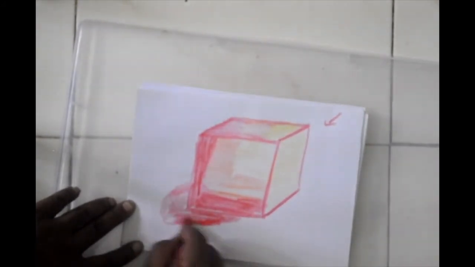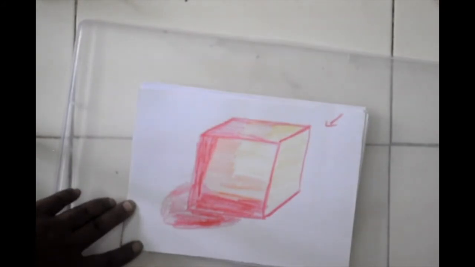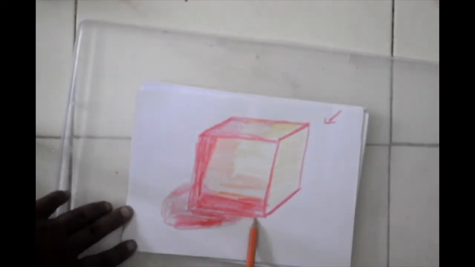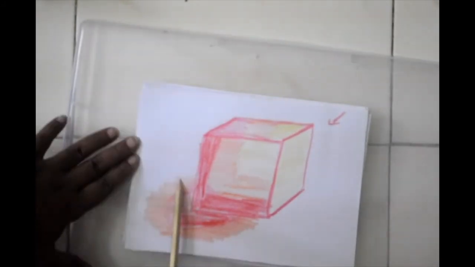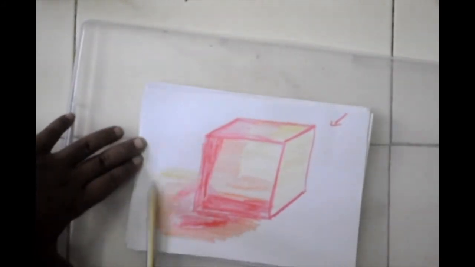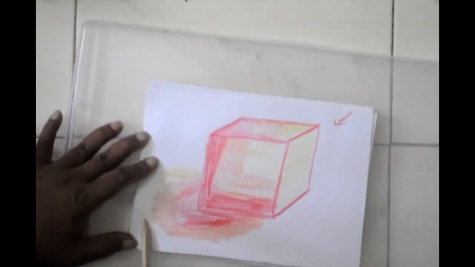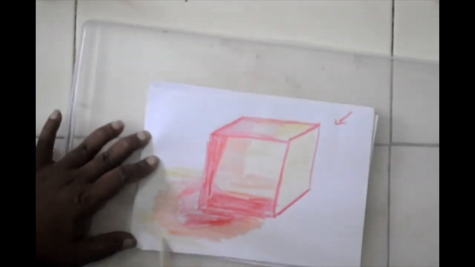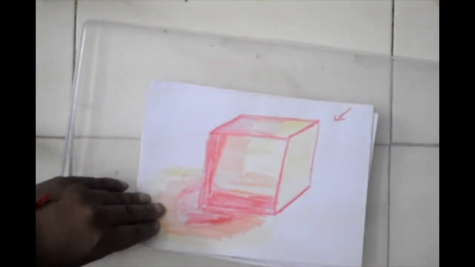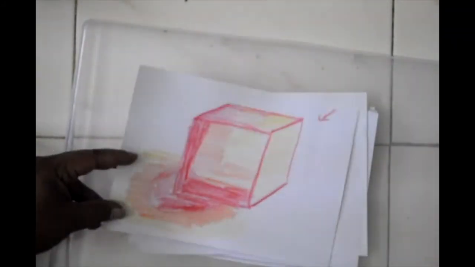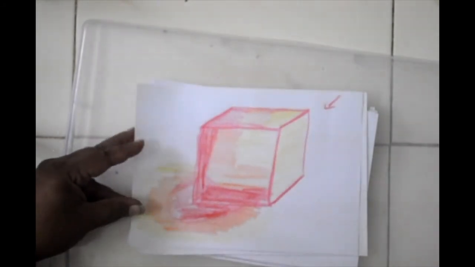Dark first edge around it, lighter around it, and a much lighter shade on the outermost side. Now go ahead and try using your color pencils or crayons to shade either a cone, a cube, or a sphere.